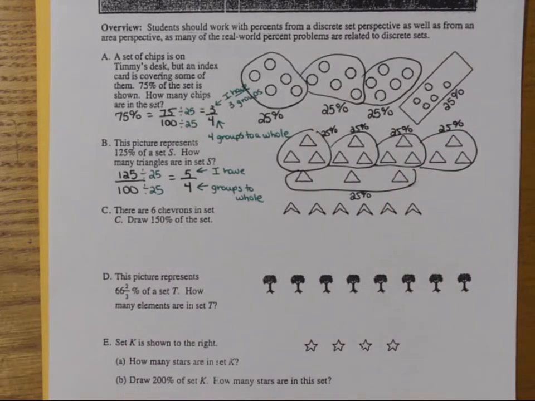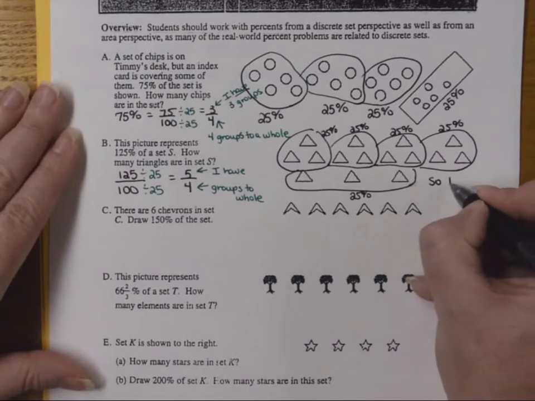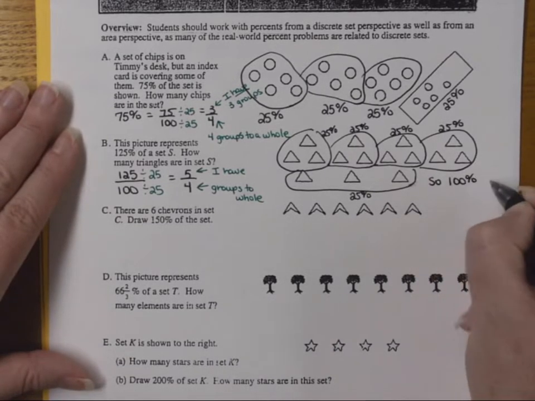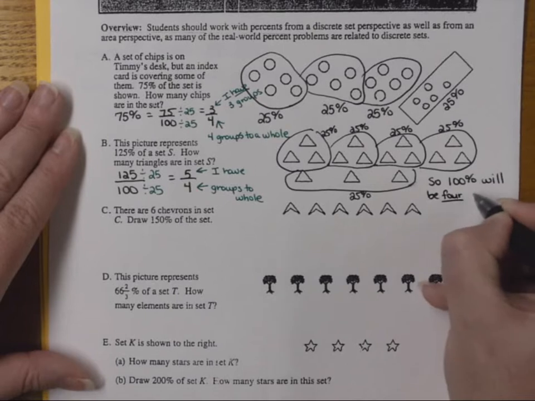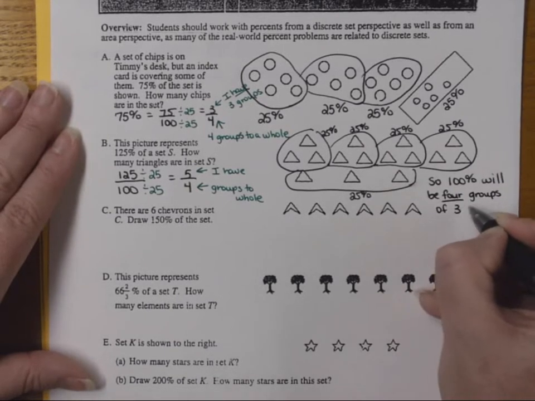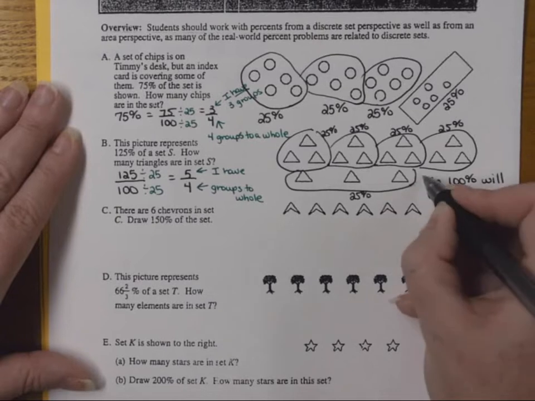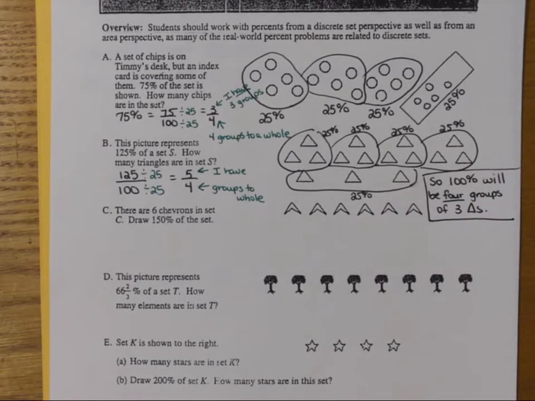So I have 125%, okay, but I only need how many groups? 4 groups. So rather than try to squeeze this in, I'm just going to write this out. So 100% will be 4 groups of 3 triangles. Okay, so if I were drawing that out on homework or something, I could literally draw 4 little subgroups of 3 triangles.